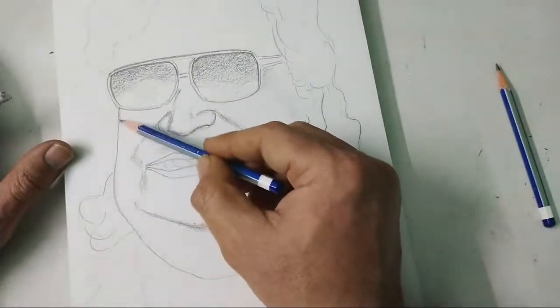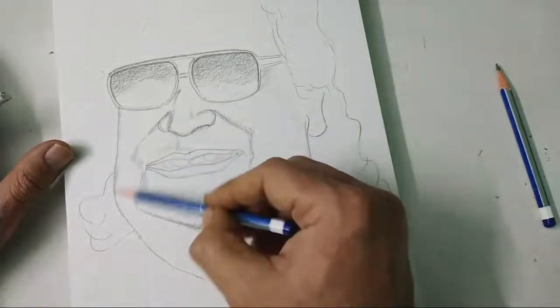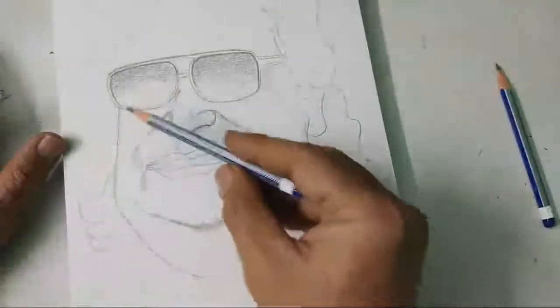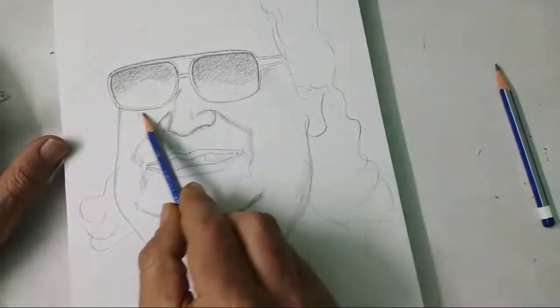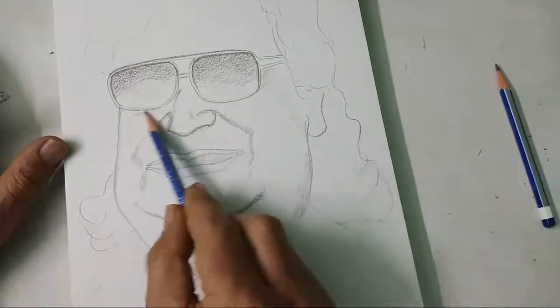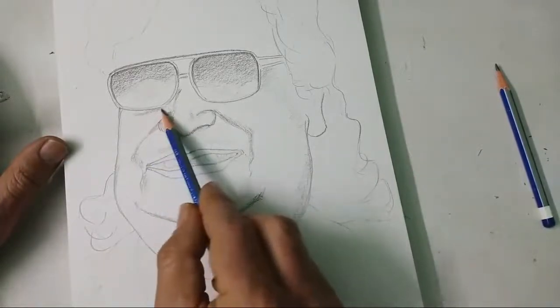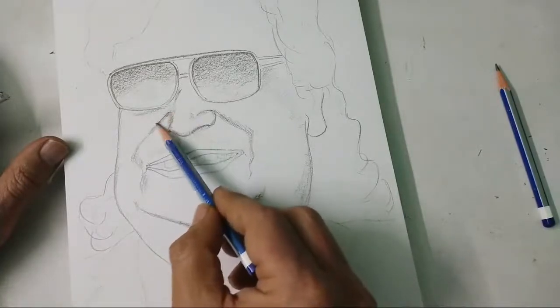Now the face is fair, but the texture of the skin has to be shown with shading. So we shade in one direction, and here there is a shadow of the goggle on the face. So there is a soft shadow. We will just put a soft shade, and this shade will be different from the skin.